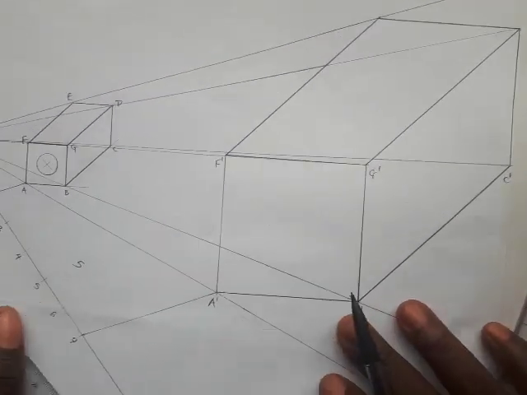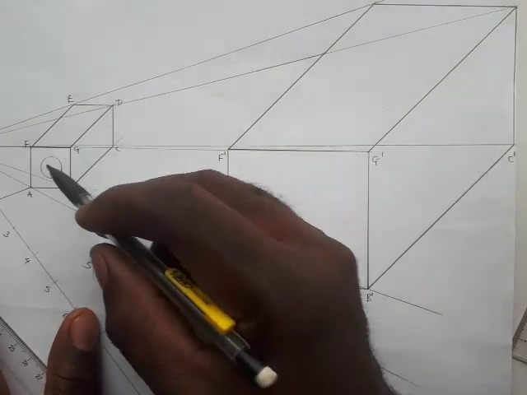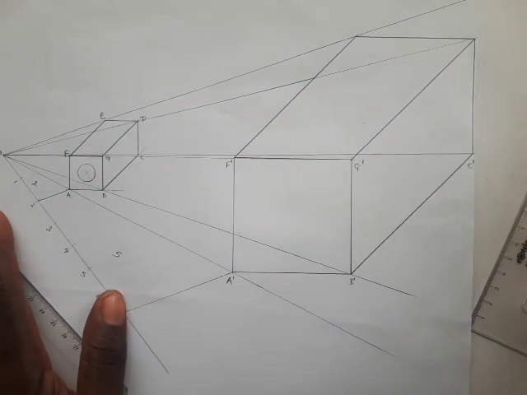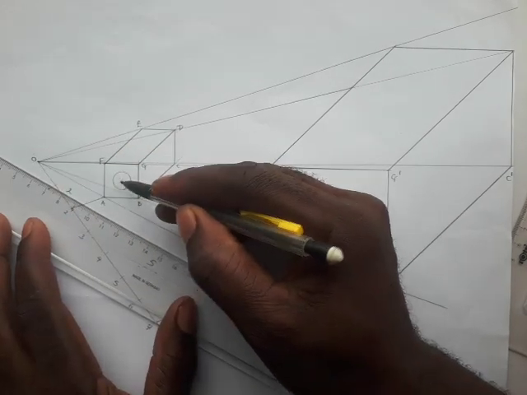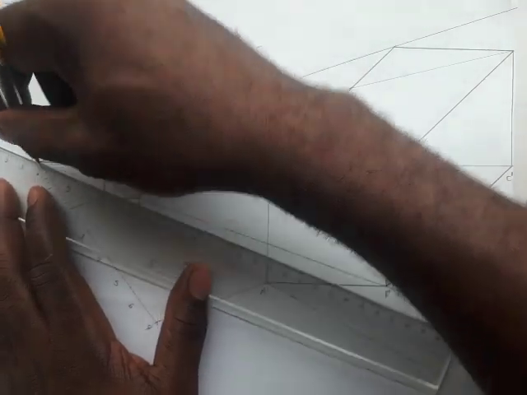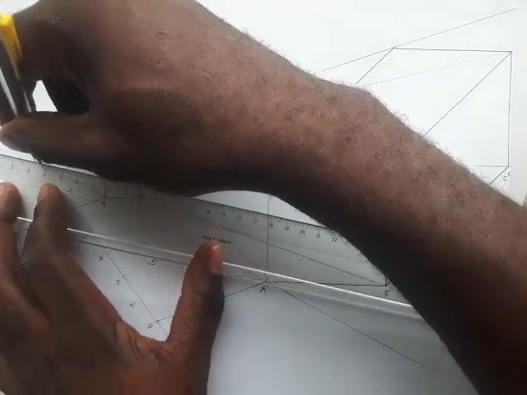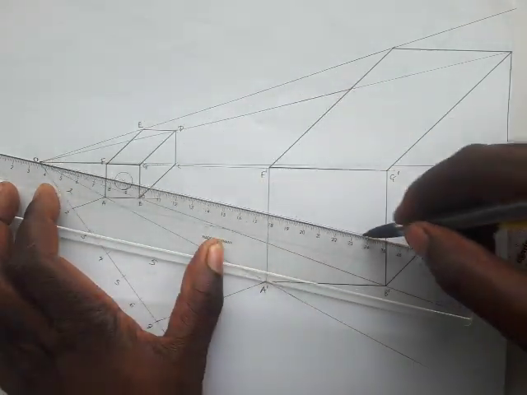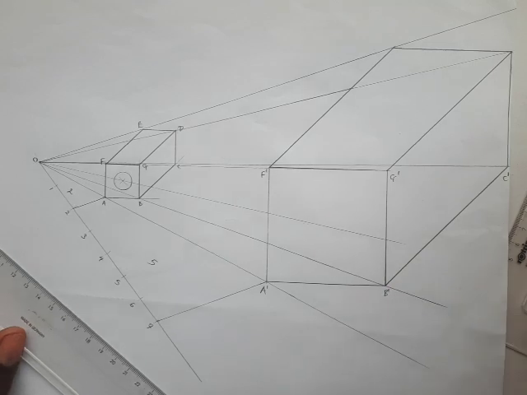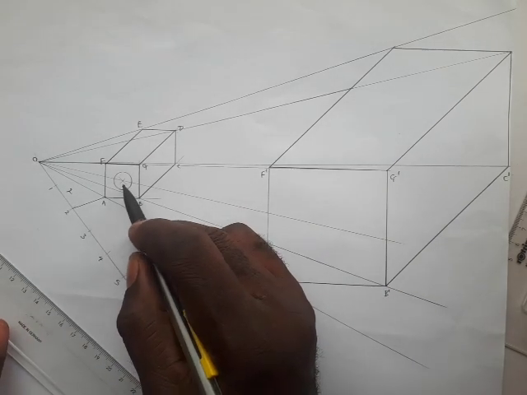Now there is a line I didn't draw for the circle, so you're going to draw a line from O through the center here. All right, until it gets to this other part like this. Okay, so that's from this point here.